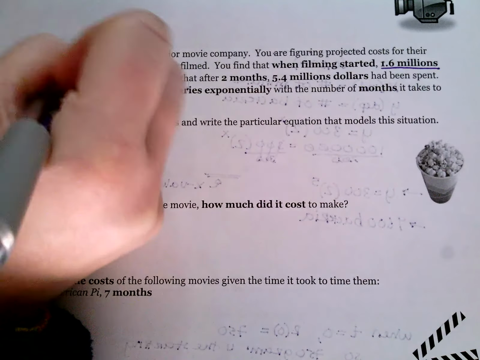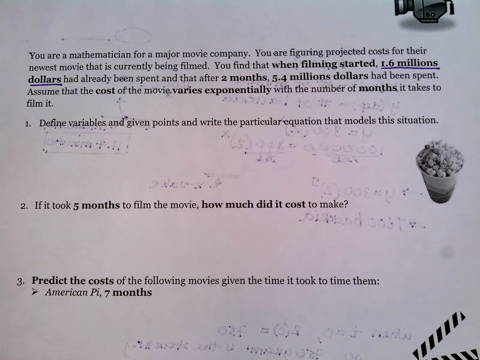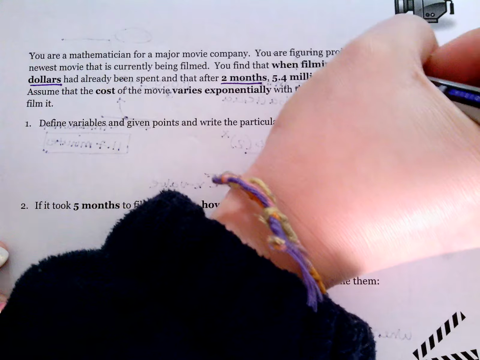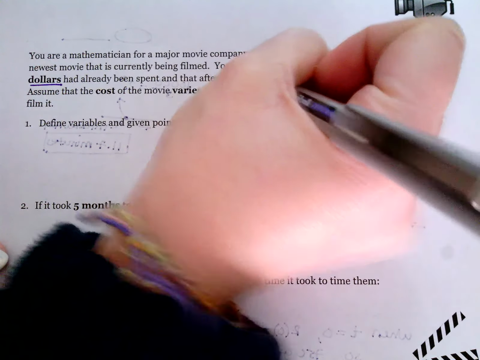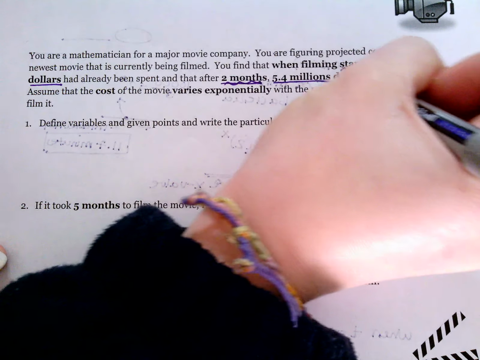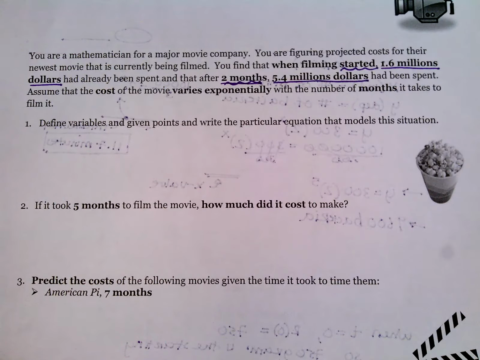So independent, or your x, is going to be the number of months. Your dependent, or your y, is going to be the amount spent in dollars, right?